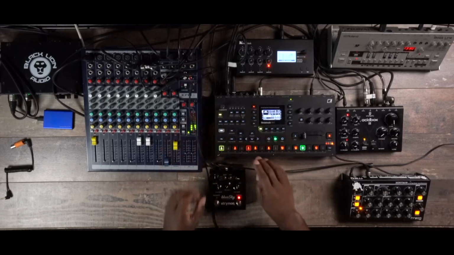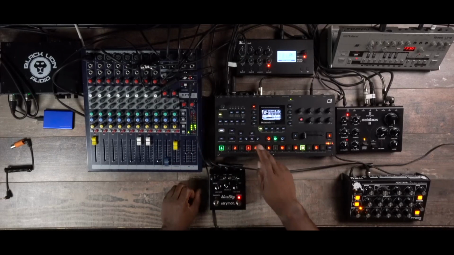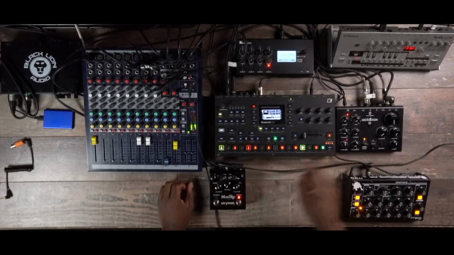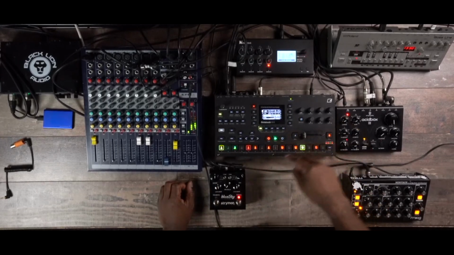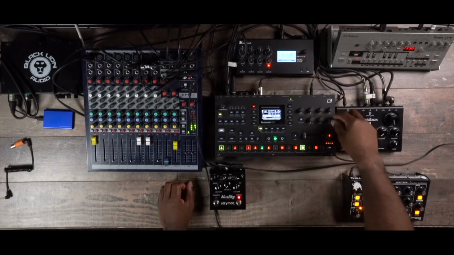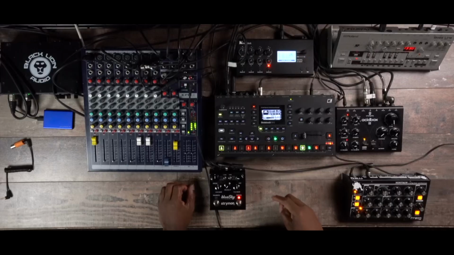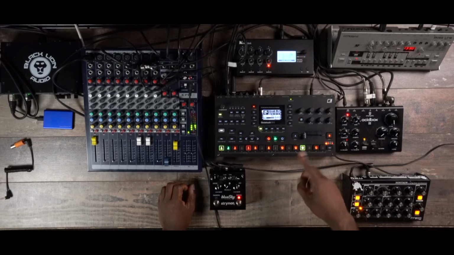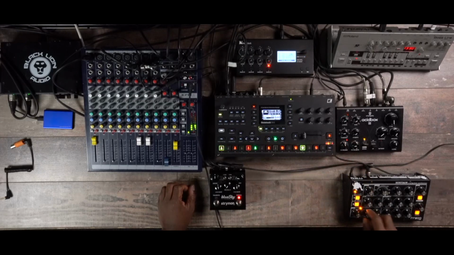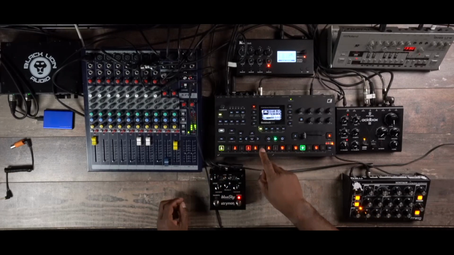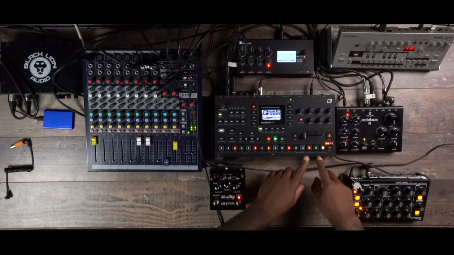Let's try that. Playing half a note lower because I see that I've accidentally, I think I need to go in.